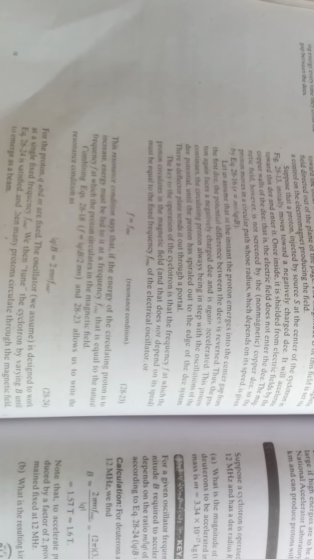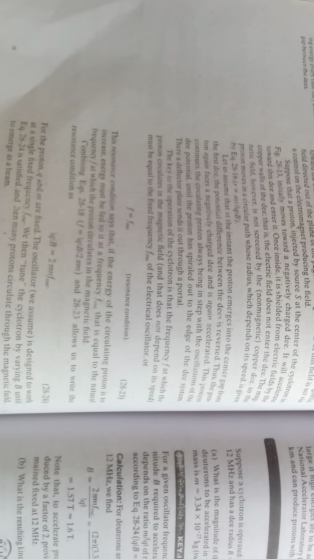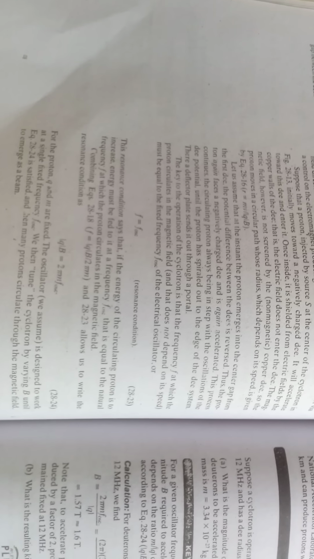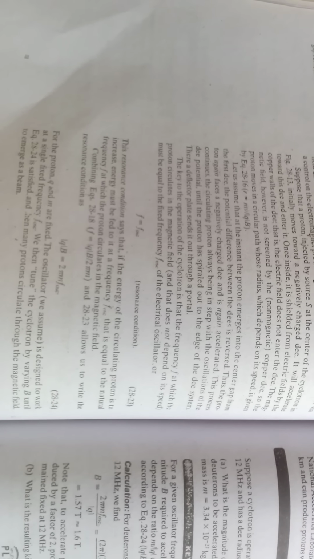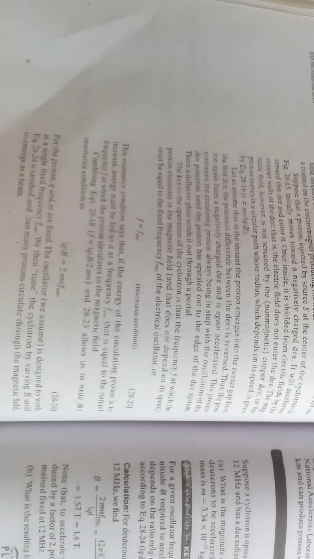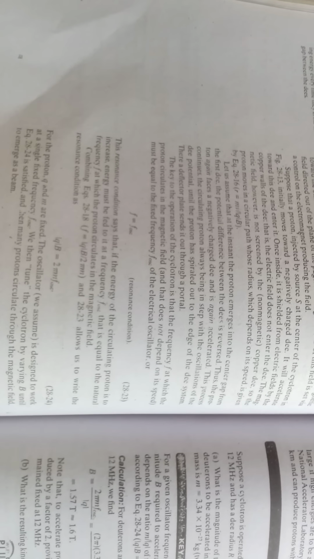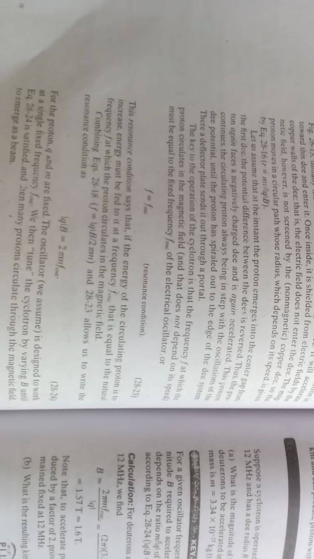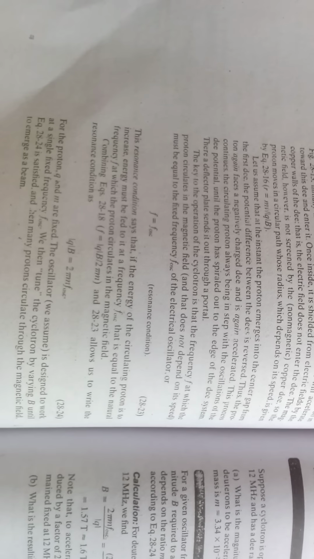Thus, the proton again faces a negatively charged D and is again accelerated. This process continues, the circulating proton always being in step with the oscillation of the D potential, until the proton has spiraled out to the edge of the D system.